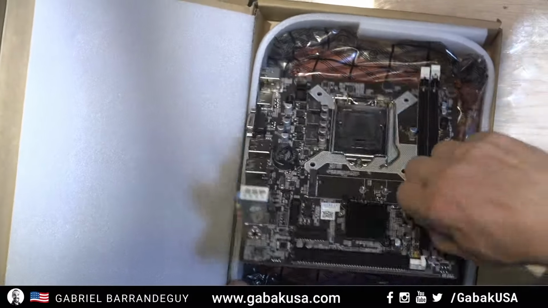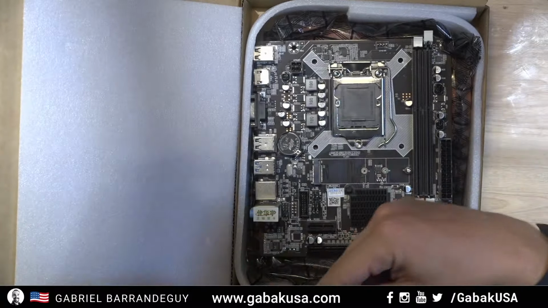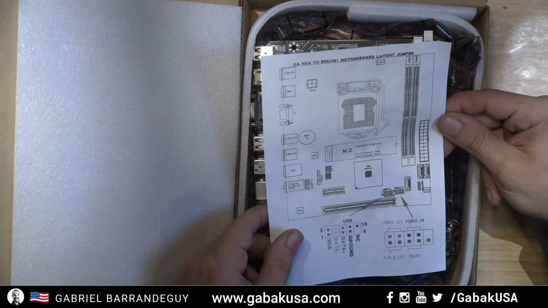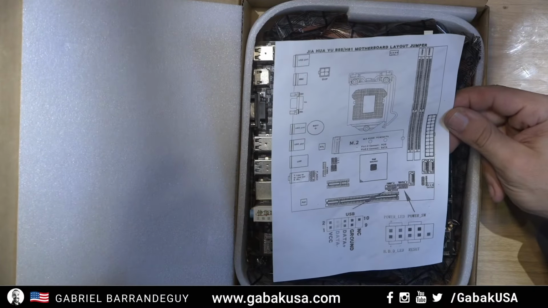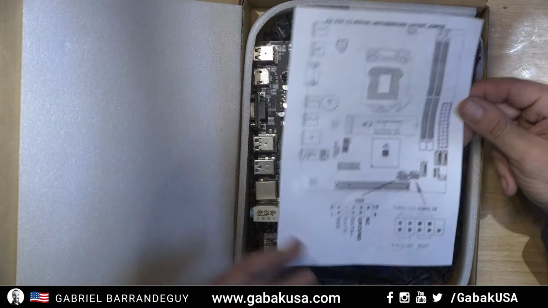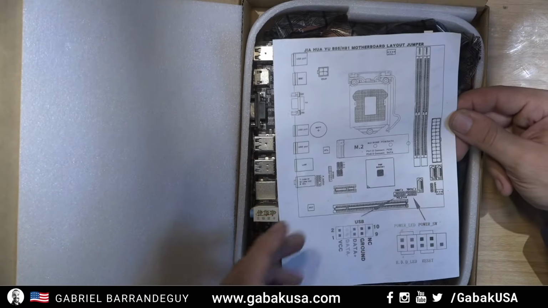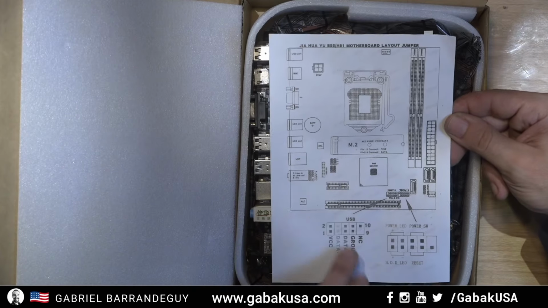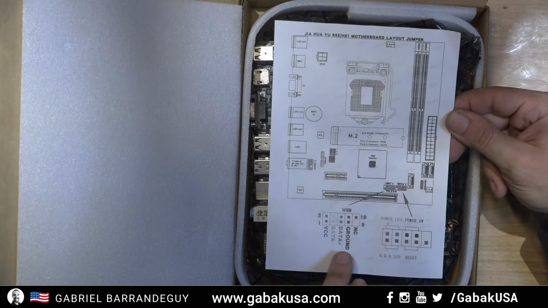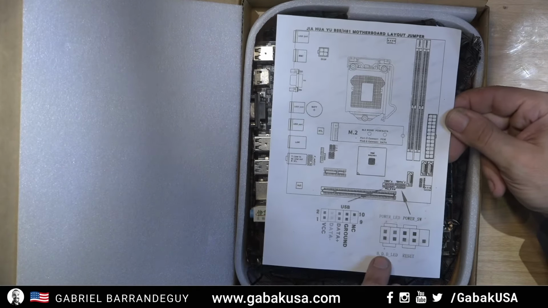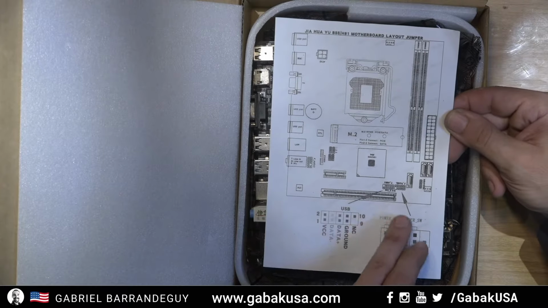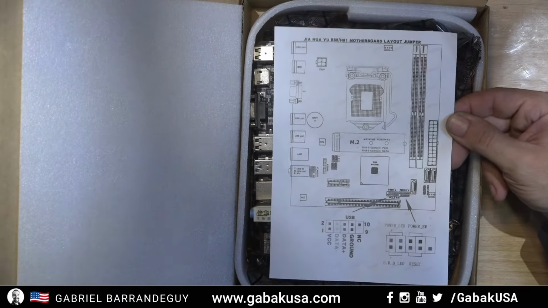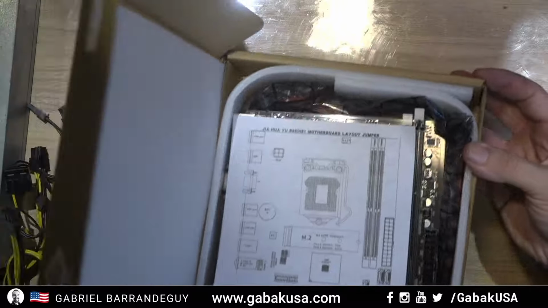I bought 2 or 3 different motherboards because I had the customer's computer and I didn't know if I was going to have some issues, so I chose a few motherboards. As you can see here, you have the USB, and here you have the connector for the front panel. Everything is standard, and you should not have any issue with this.